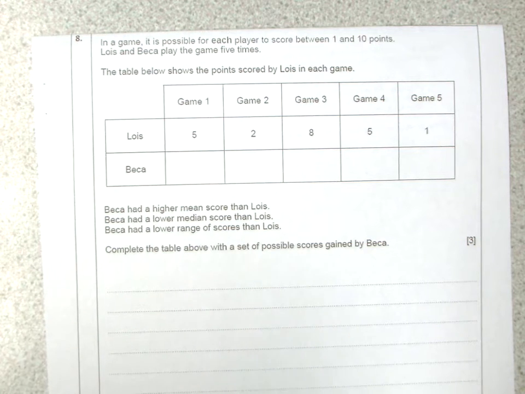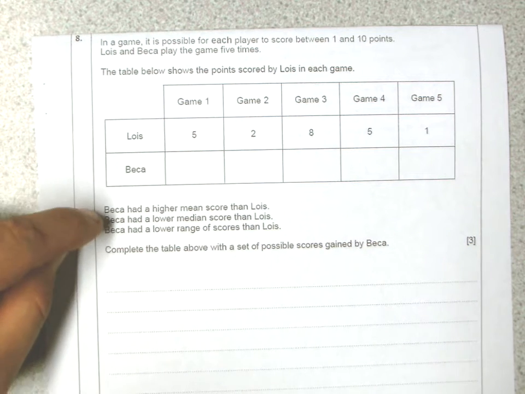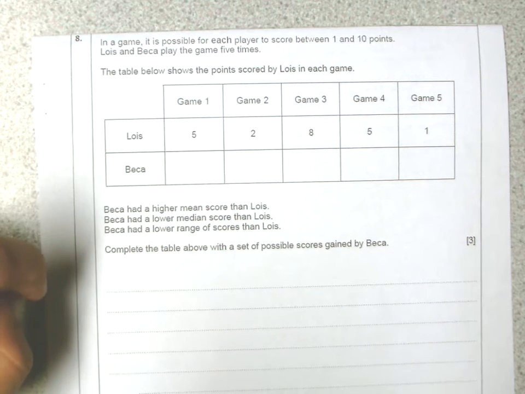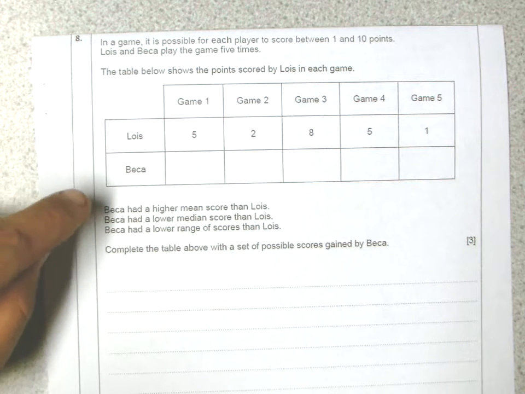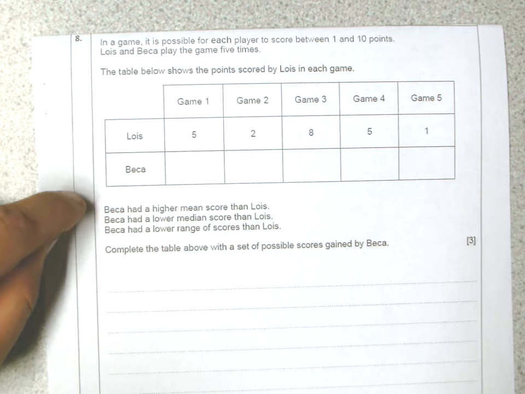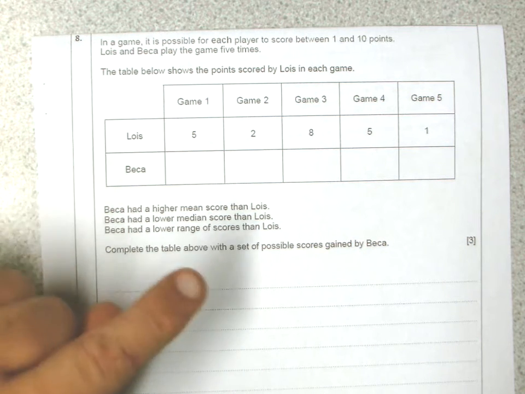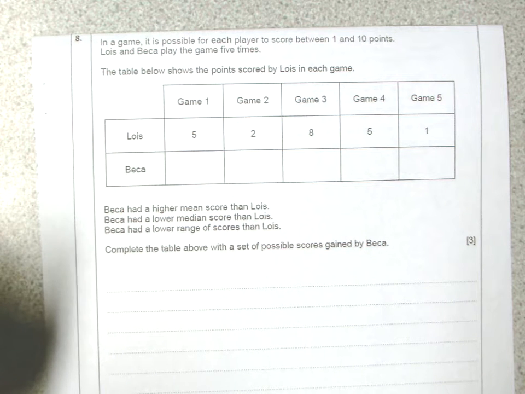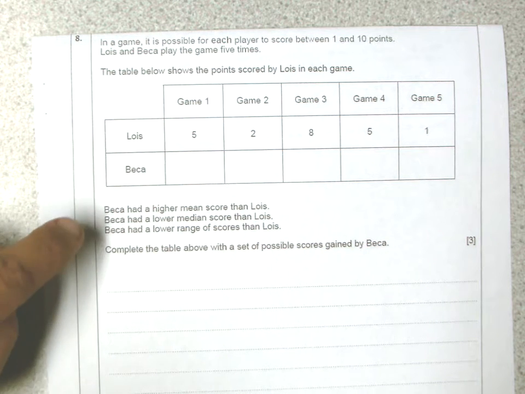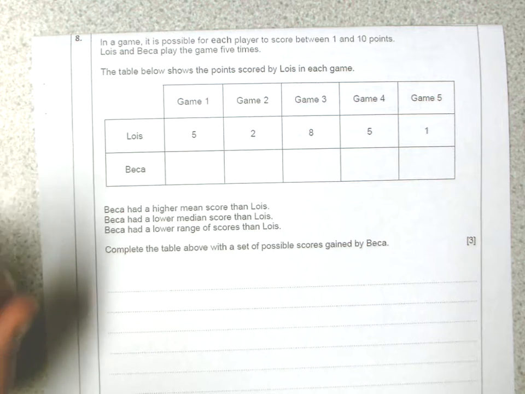Now what you probably find with this question is that there is more than one way of doing this. So the answer I have here might be different to yours, but that's not to say that your answer is wrong. As long as you meet each of these criteria, you are going to pick up marks. If you got all of these correct, you'll get all of the marks, even if your numbers are different to the ones I'm going to choose in a moment.